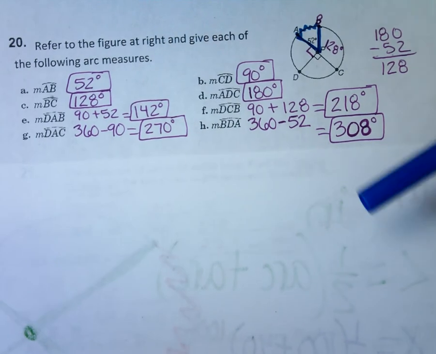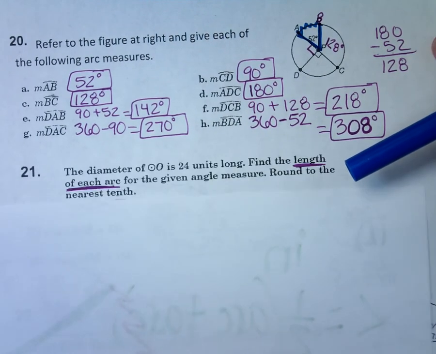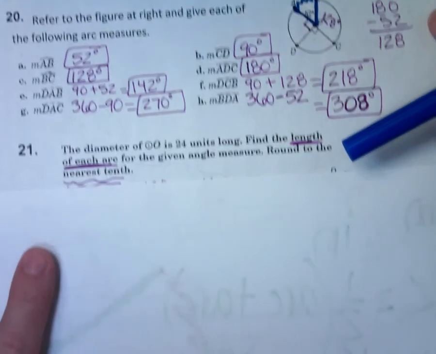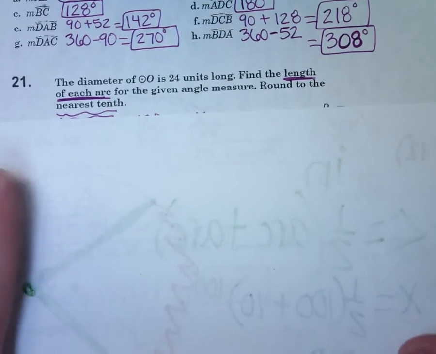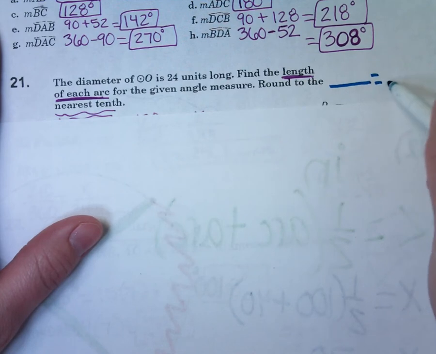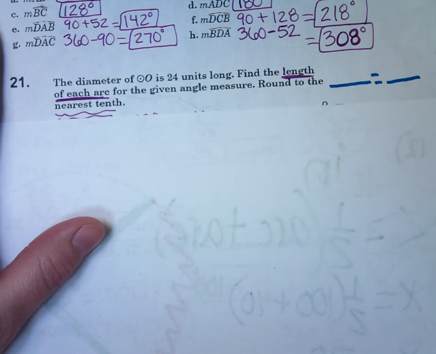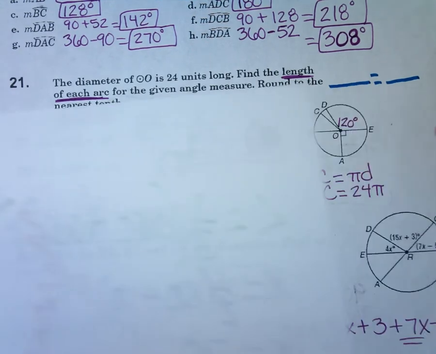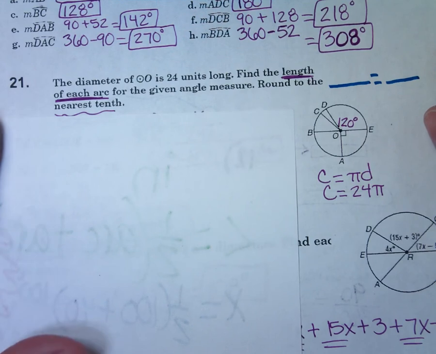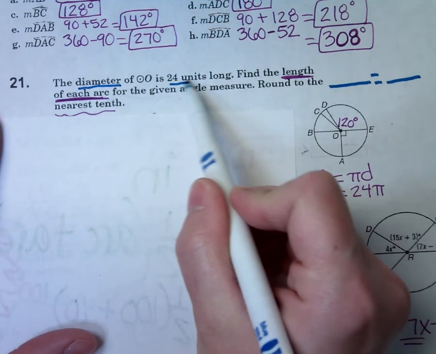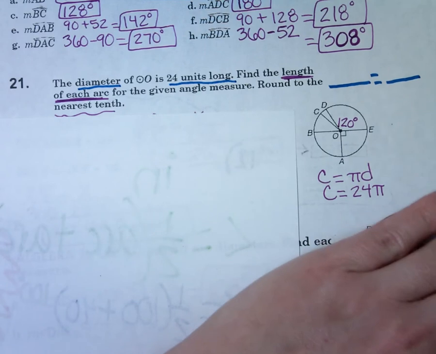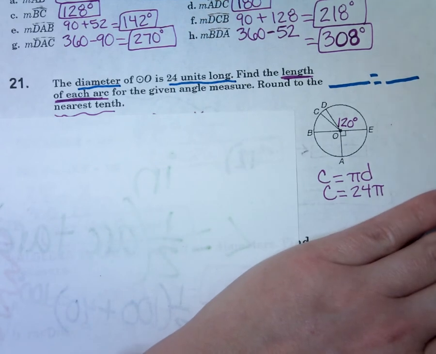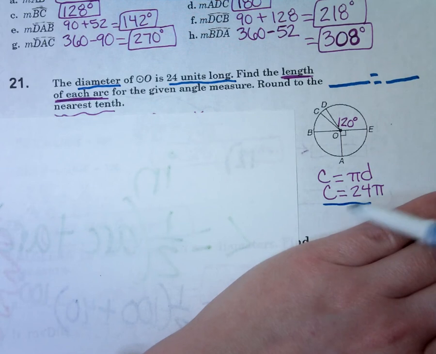Okay, this next question wants to know the length of each arc. I know that this is a problem that some of my students struggled with. This is when we set up the proportion. It's just, do we use area down here or do we use circumference? If I want to know the length around a piece of a circle, I need to know the length around the whole circle, so I'm going to need to know about circumference. So that was the first thing I did. I was told that the diameter was 24 units long, so I found my circumference by taking pi times d, and I get the circumference to be 24 pi.